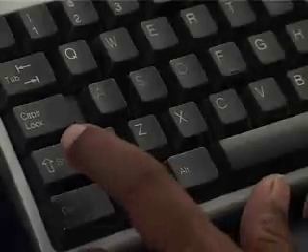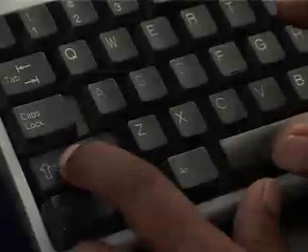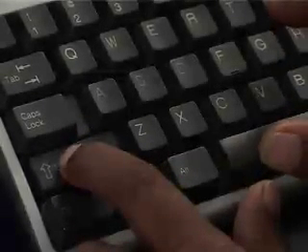So if I have to type, let us say, the small g, and if I have to type capital G, I have to first press the shift key like this, keep it pressed, and then press the G key and then release the shift key.